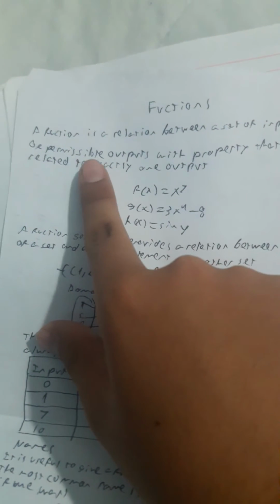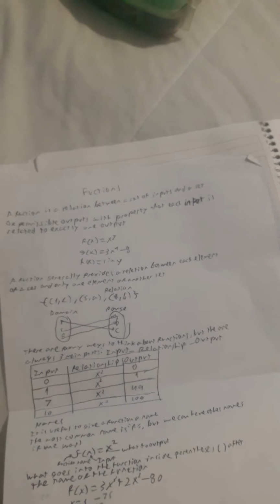There are also just functions, which is a relation between a set of inputs and a set of outputs with the property that each input relates to exactly one output, which means that there are some relationships between a certain number and a certain letter. Like here, 0 is equal to 0 squared, 1 squared is equal to 1, but 7 squared is equal to 49.